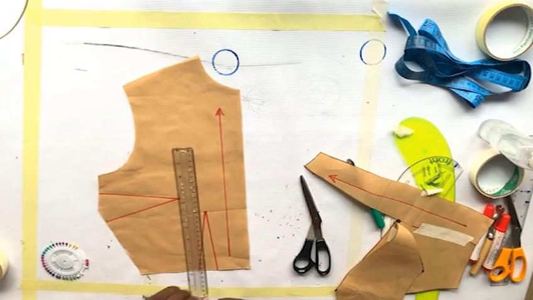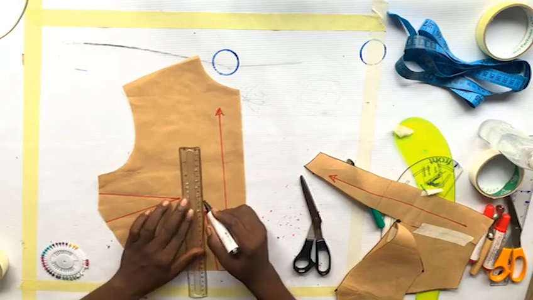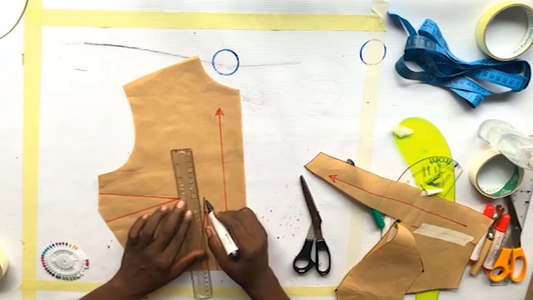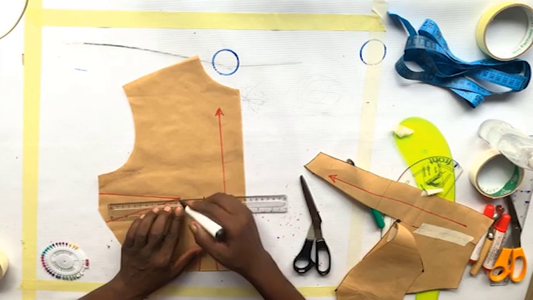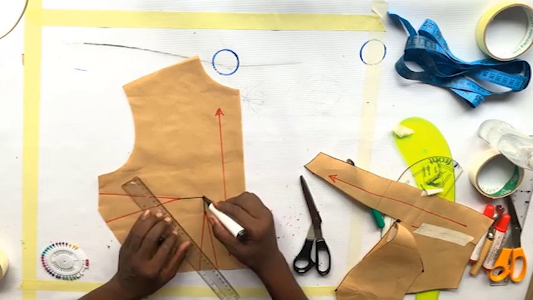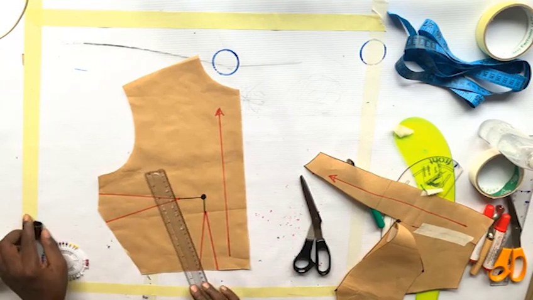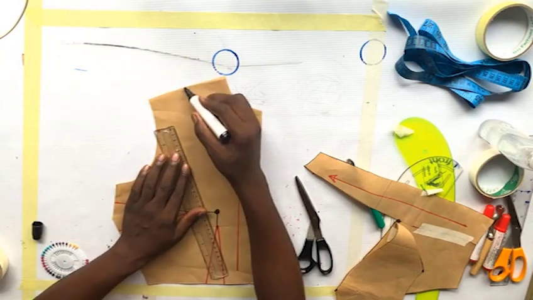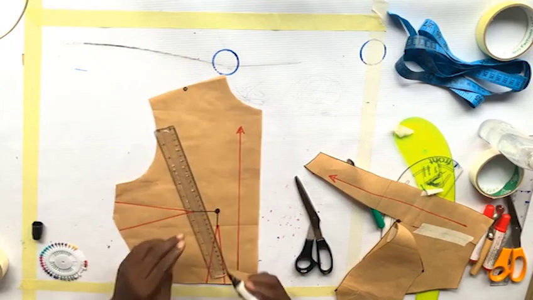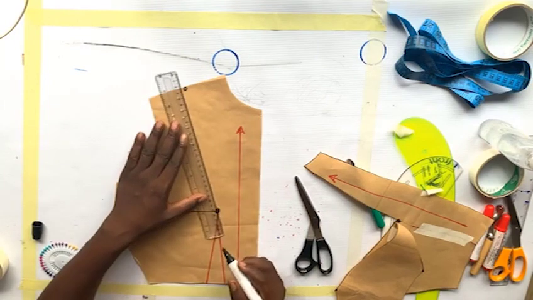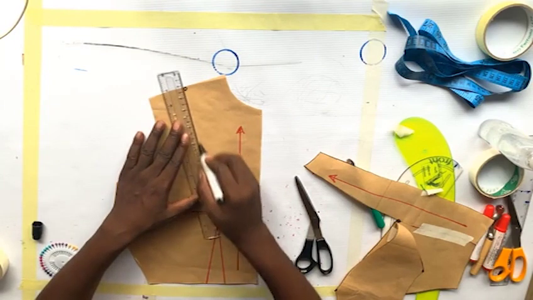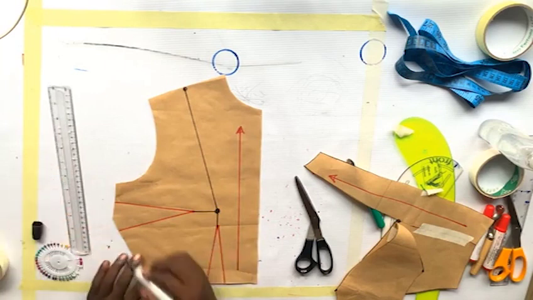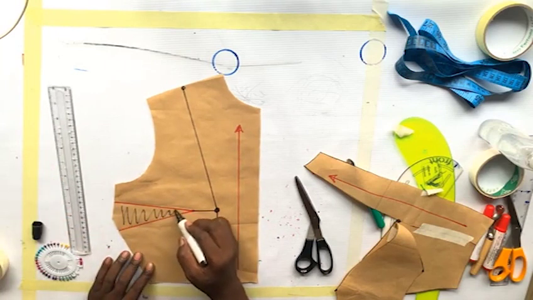All I'm going to do is to find what? My apex first. And to find my apex as a beginner, I should always draw a line from here and a line from there. Then the center shows where my apex is. Then I'll find where exactly I want my dart to be moved to on my shoulder. So I'll draw a line from this point all the way to my shoulder. And then this is the dart I am moving to that place.